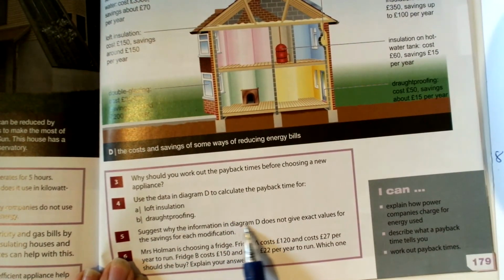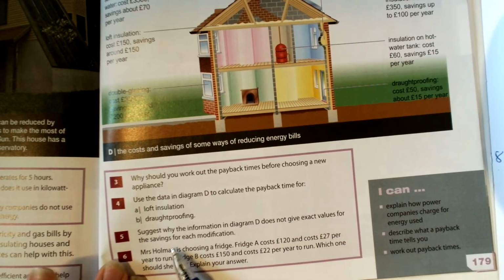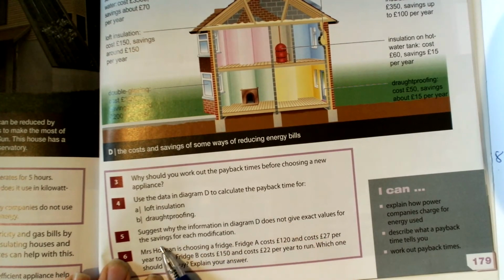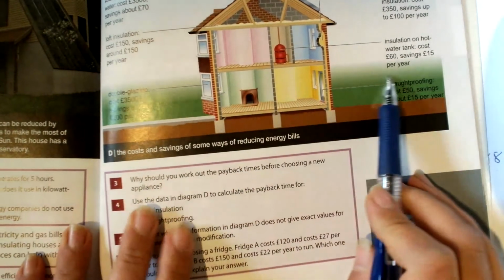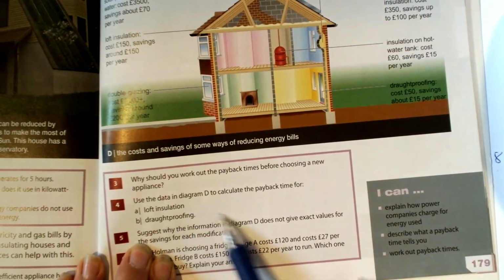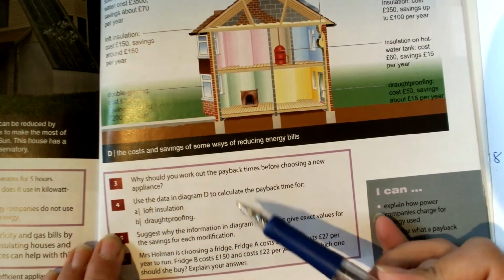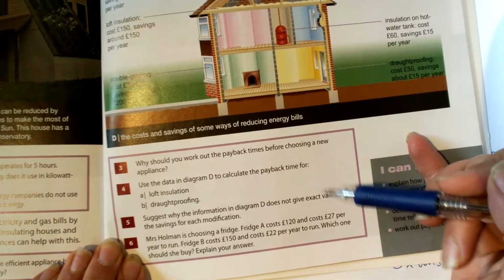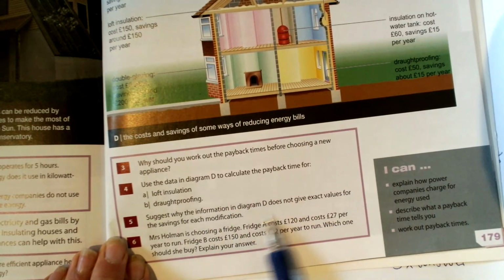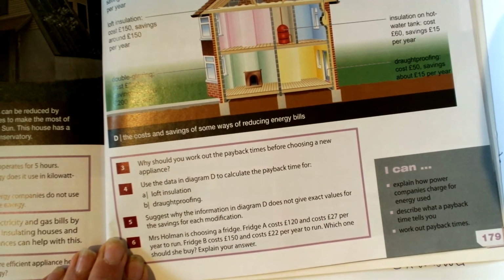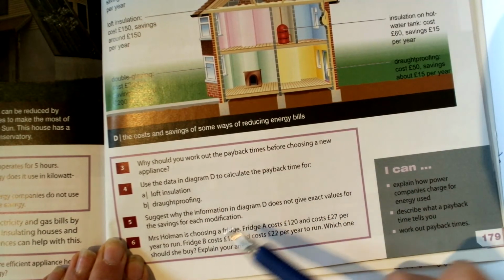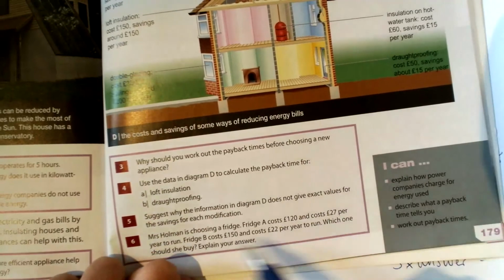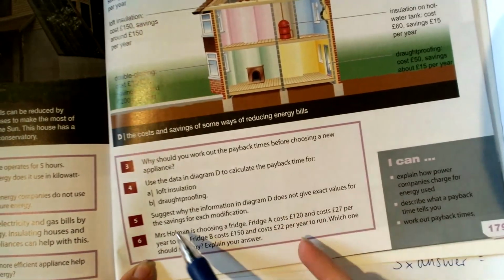Suggest why the information in diagram D does not give exact values for the savings for each modification. Okay, so these are approximations, savings of £15 per year. Why would that not be exact? Think about things changing. I'll give you a bit of a clue with this one because you might not know much about this, but there's lots of different suppliers. They cost different amounts of money, they're all competing against one another, so often people change from like British Gas to Npower or whatever, and they save a bit of money. So it's not an exact science.